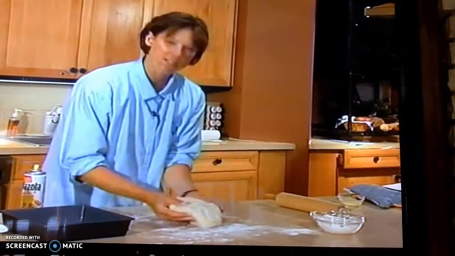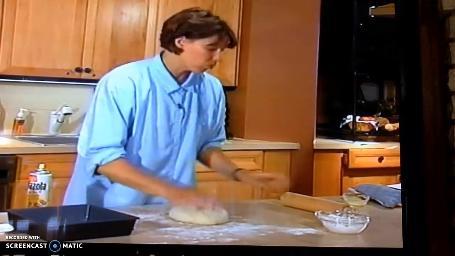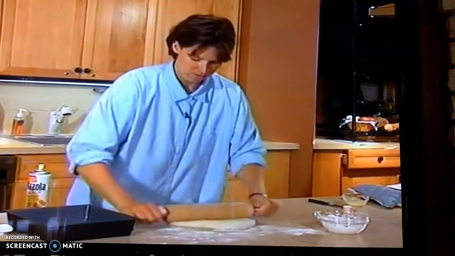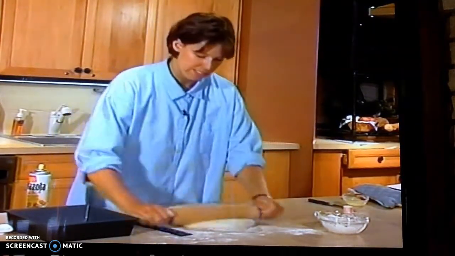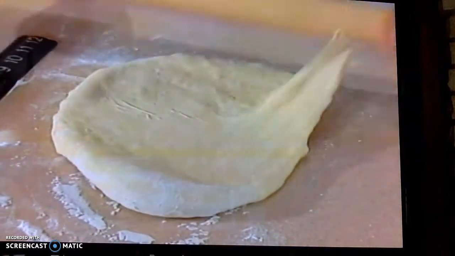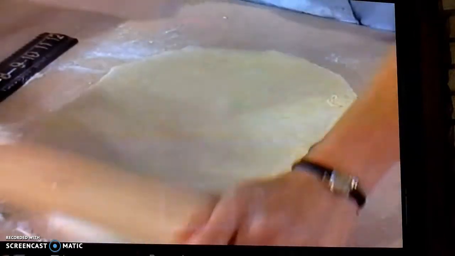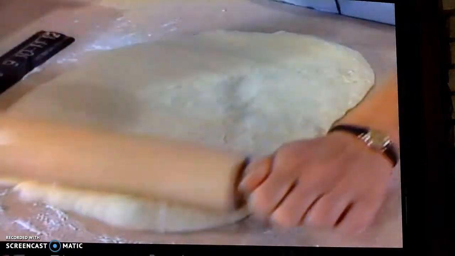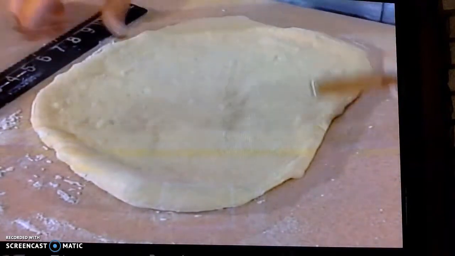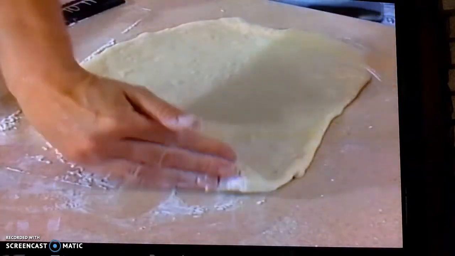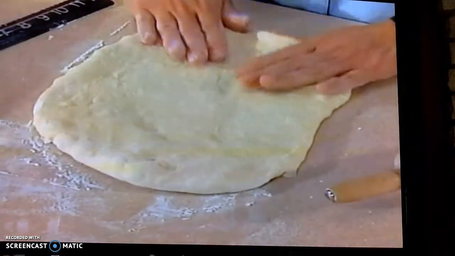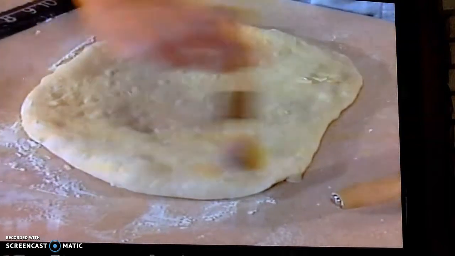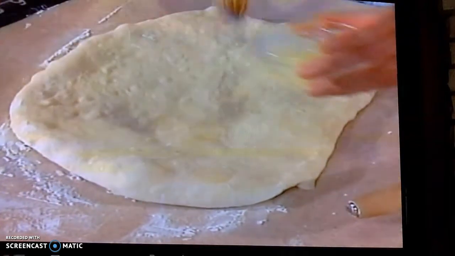Now what I want to do here to make cinnamon rolls or caramel rolls is roll the dough out to a 12 by 8 rectangle. I've got my ruler here again so I can see if I'm at the right size. Once I have my dough to the right size, I'm going to brush it with butter. Just needs a light brushing of butter.